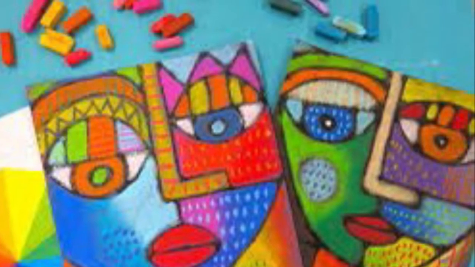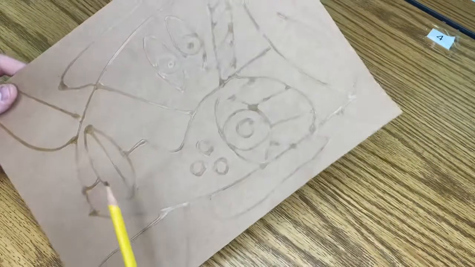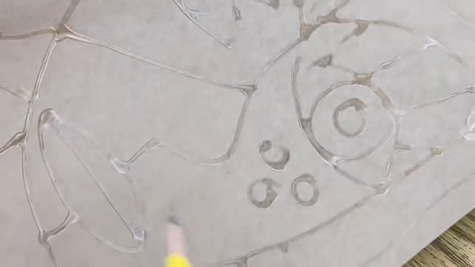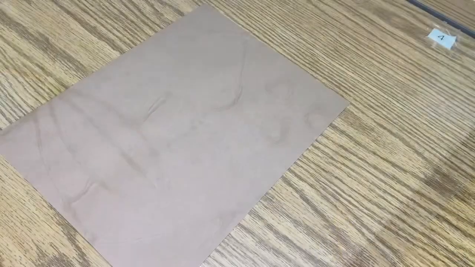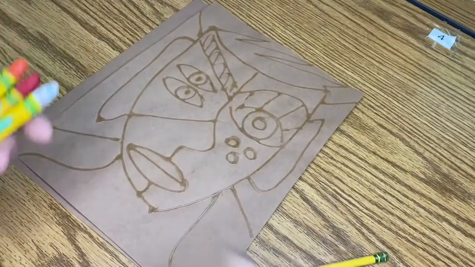So let's get started. We are going to draw some abstract faces on this brown piece of paper, and then we're actually going to use glue and go over it. And the reason is, when it dries, it does this really cool effect, and it's going to help you break up the space into smaller pieces. Next time I see you, we're going to be using something called oil pastel.